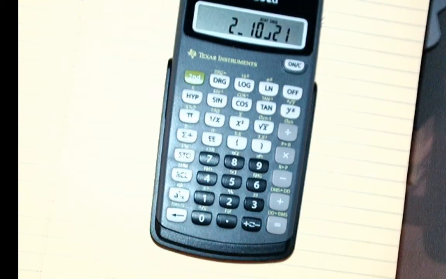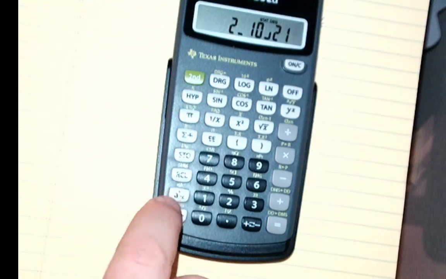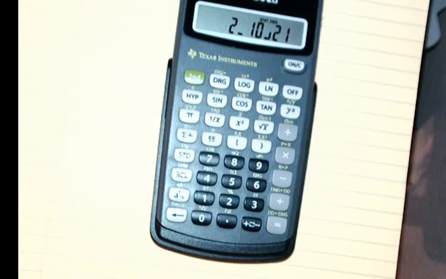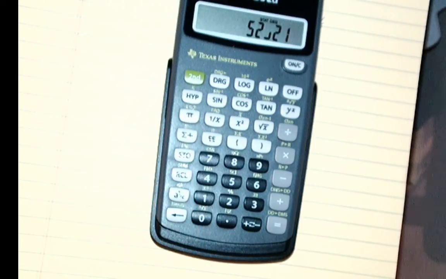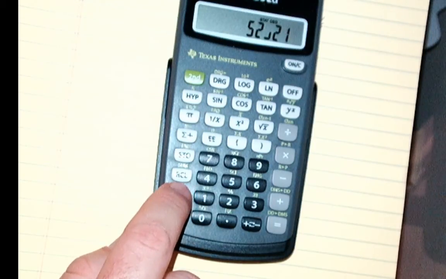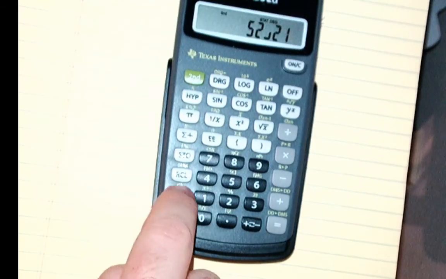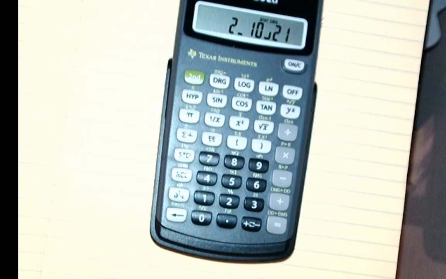Now, this is 2 and 10/21, but sometimes you don't want a mixed number like this. Sometimes you want an improper fraction. And up above the fraction symbol, there's a d over c. That's there to get into an improper fraction. If I push second that, it gives me 52/21, which is the same number, but this time written as an improper fraction. And I can push second that again to get back to 2 and 10/21 again.